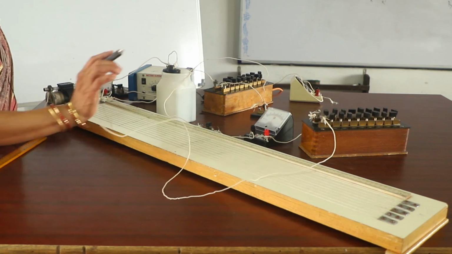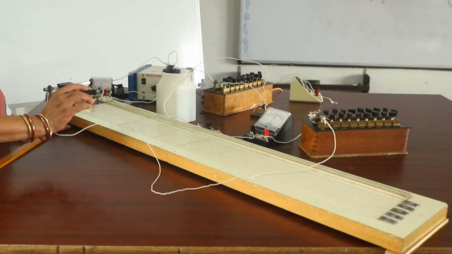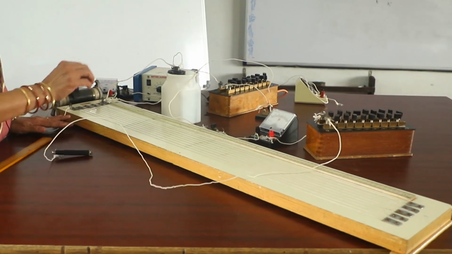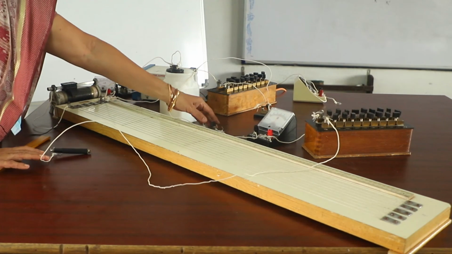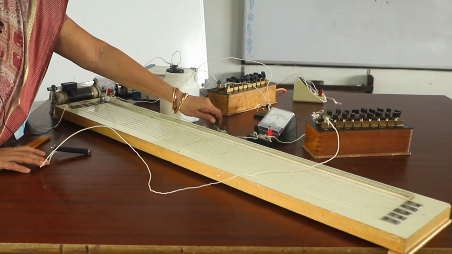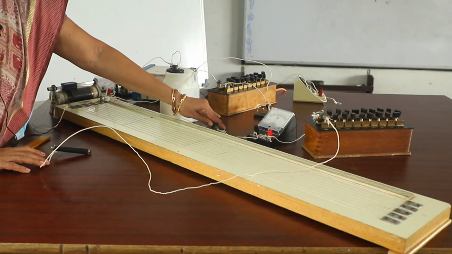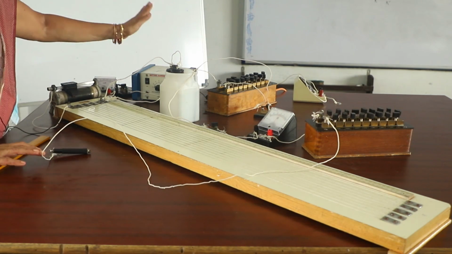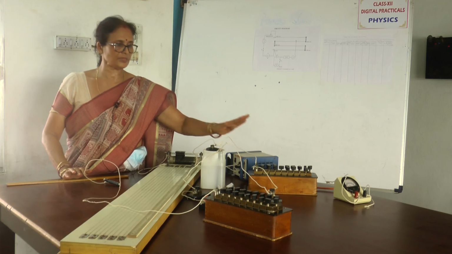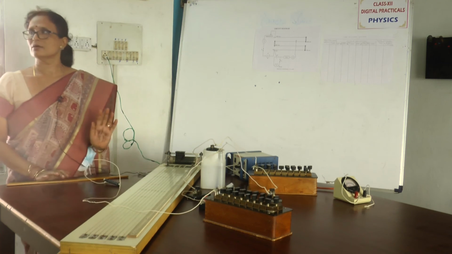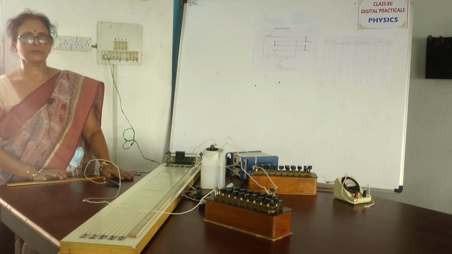Don't rub it or place it hard on the wire. Move it gently, and put the key only whenever necessary. Whenever you are taking an observation, put the key. Don't allow current to pass unnecessarily for a longer time. And the driving cell should have more EMF than that of the cell. These are all the precautions for this experiment.